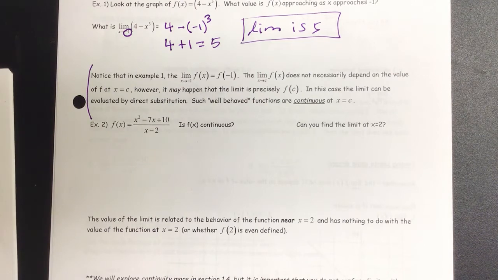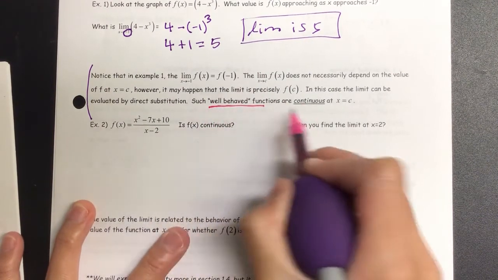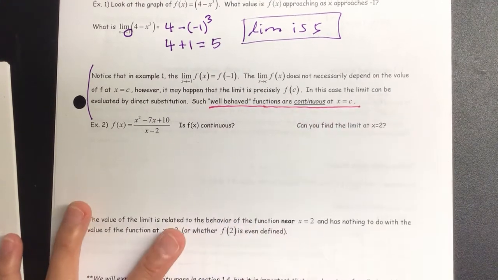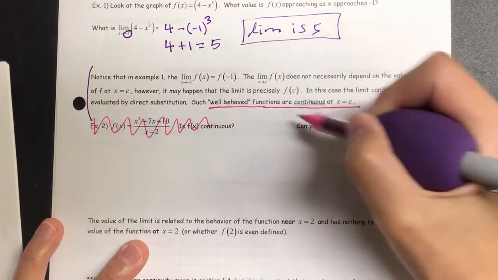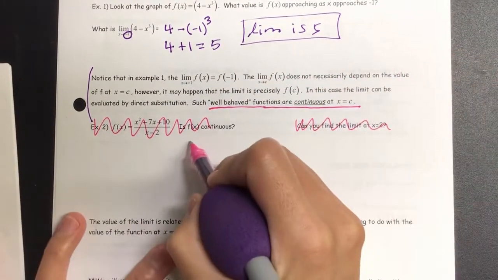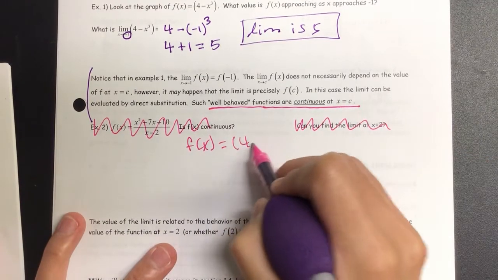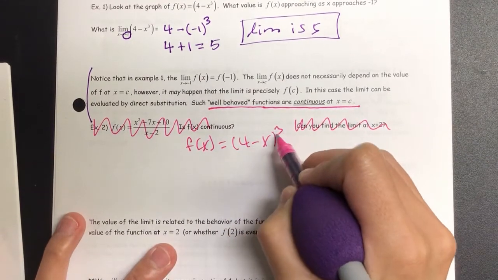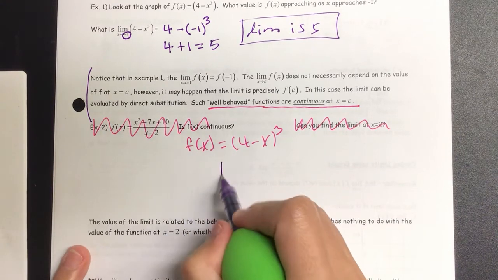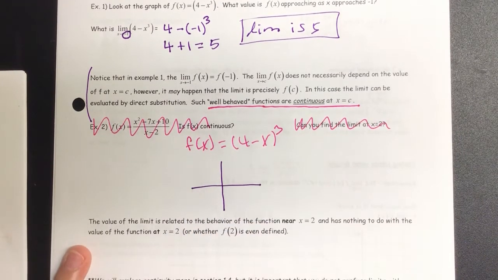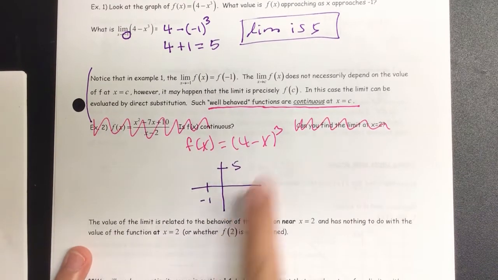All right, the key phrase in this paragraph is well-behaved functions are continuous at x equals c. I'm going to give you an example that's not part of the one that we basically just worked on. So let's write out f of x is equal to 4 minus x all cubed. And I'm going to actually graph this to show you a well-behaved function. Let's say I get to -1, it's going to approach 5. And that we know from the previous problem.